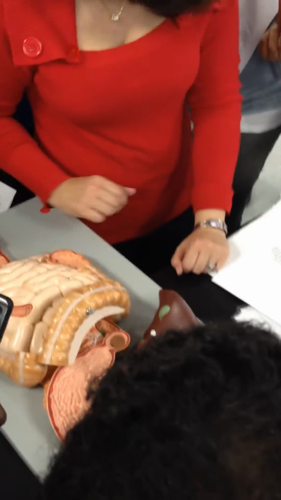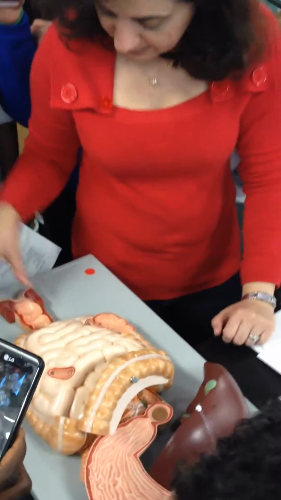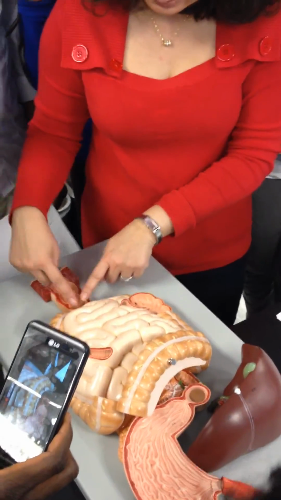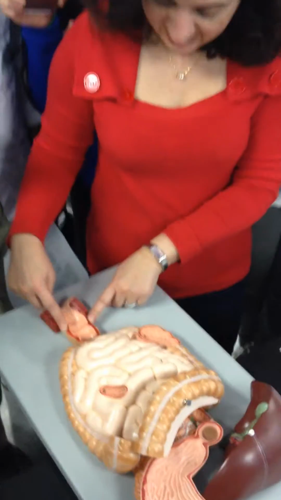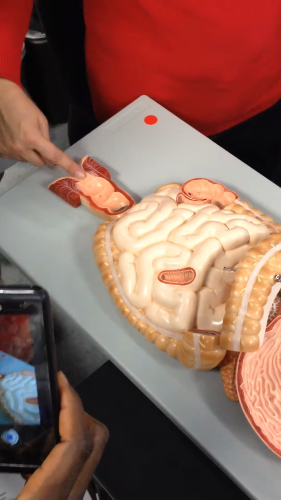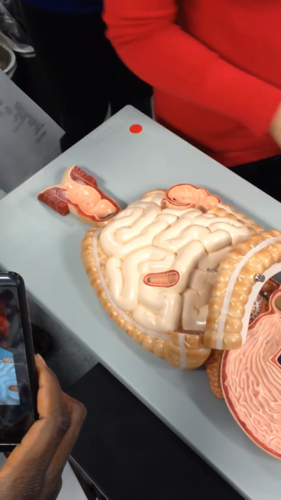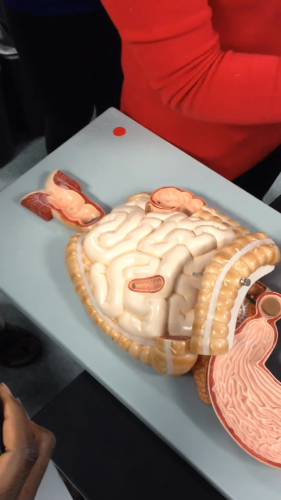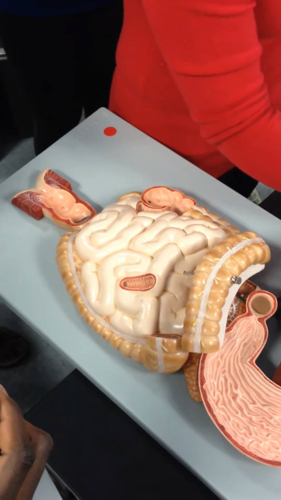That's correct. And then you have the rectum all the way here. We have the rectum here. This part is called rectum, and the anal canal and the anus are at the end. This area is called anal canal, which leads to the anus. That's the place where the feces goes out.